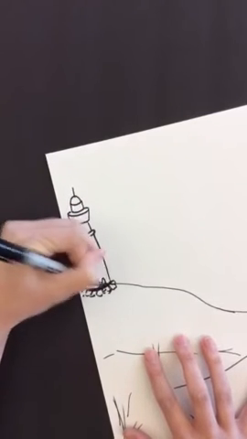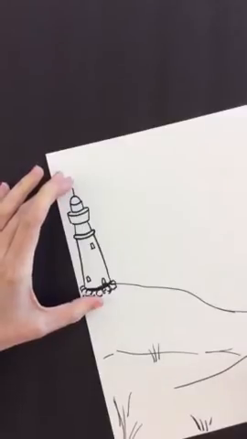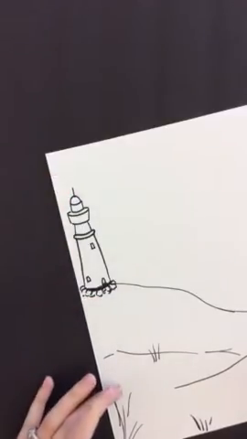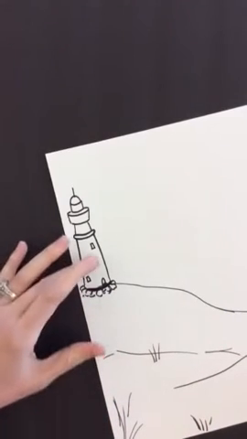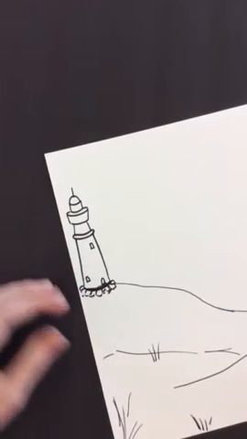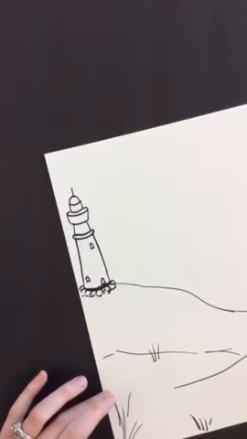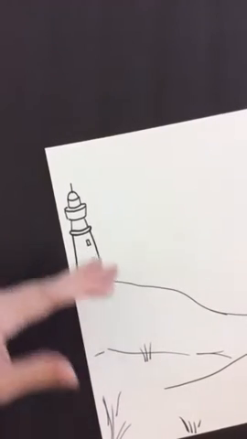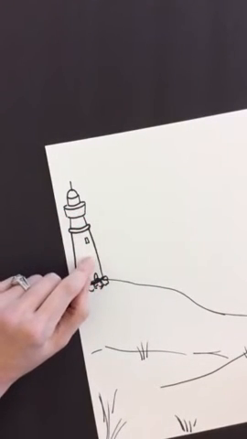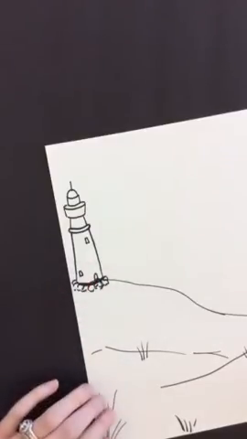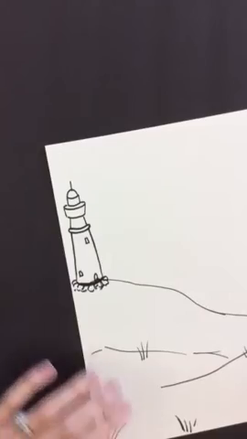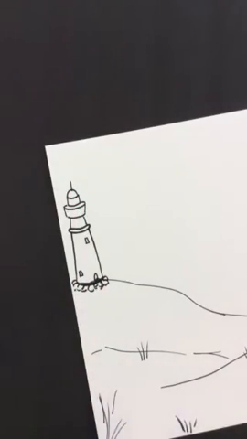Now, you'll notice when you're looking at this, if I measure the size of this, my lighthouse looks like it's only a little bit bigger than my seagrass. Obviously, a lighthouse is huge. So why does it look smaller than the seagrass? The reason why is because it's so far away if it's in the middle ground. So things that are closer to us appear larger, and things that are further away appear smaller.